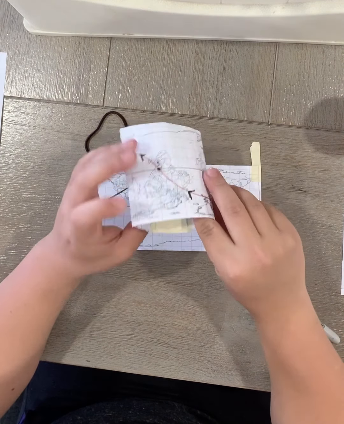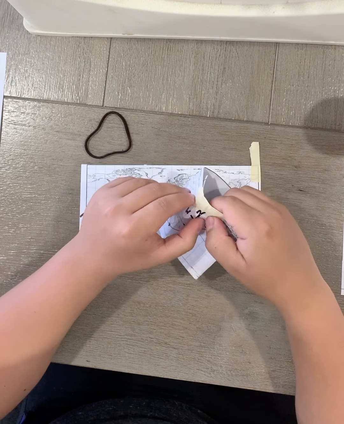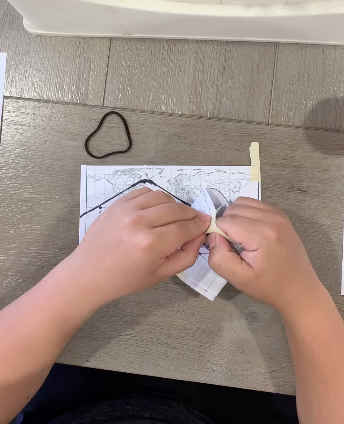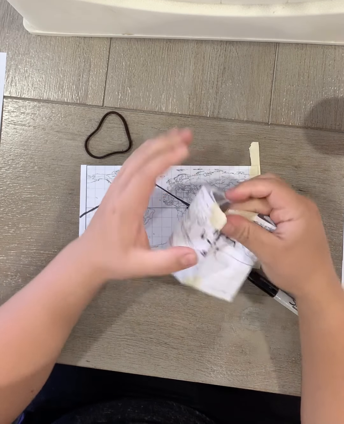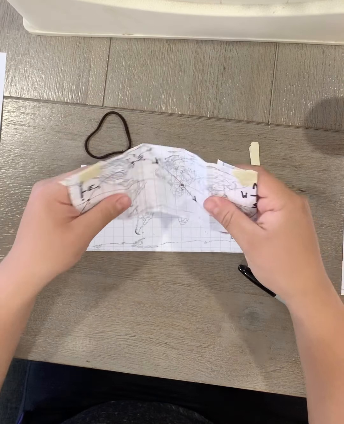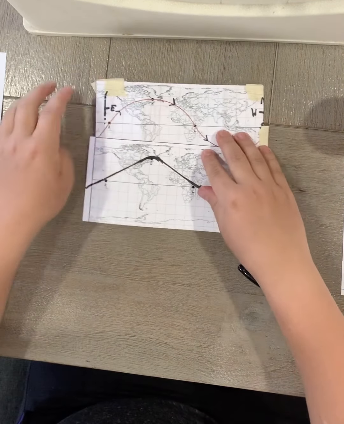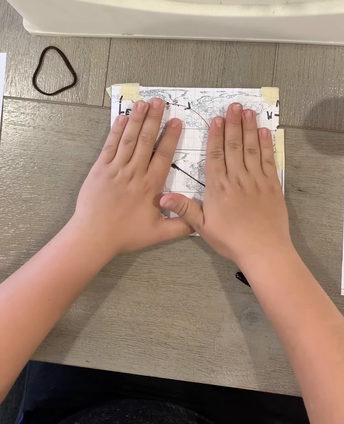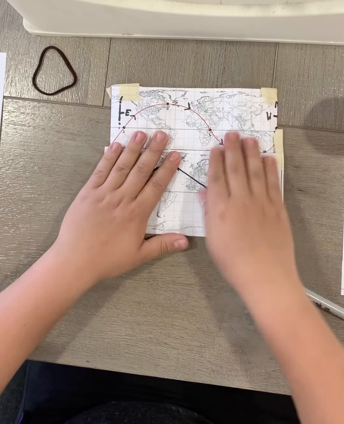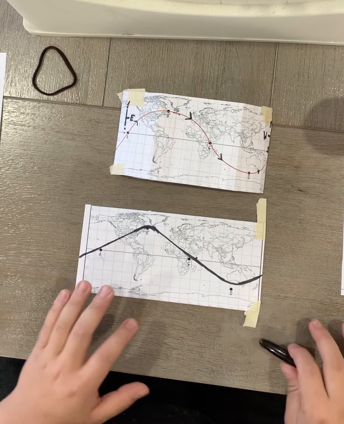So actually, I'm going to open this map so you guys can see this one. This is the actual map that they gave me as the teacher guide. So this one is extremely nice. As you can see, depending on your rubber band job, you can get this outcome. Unfortunately, I got this outcome.